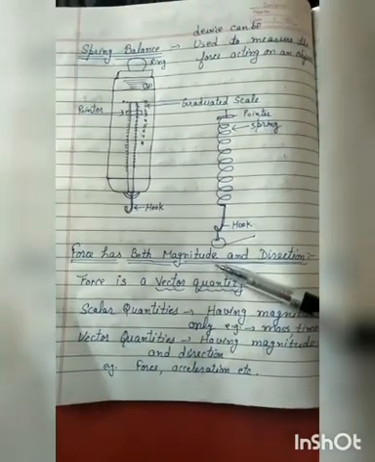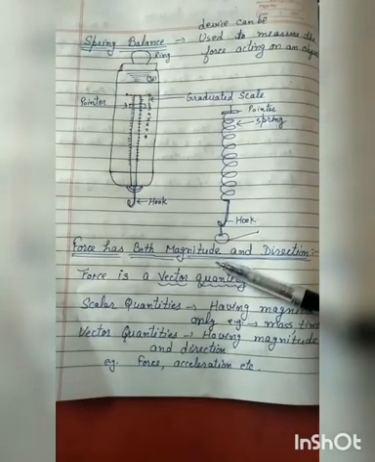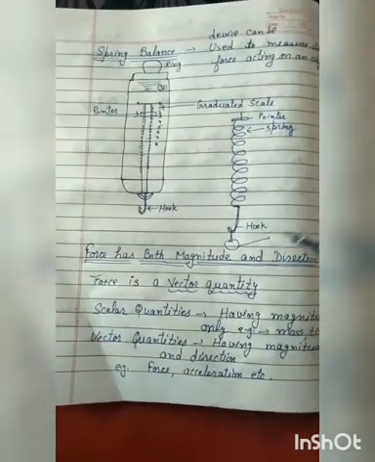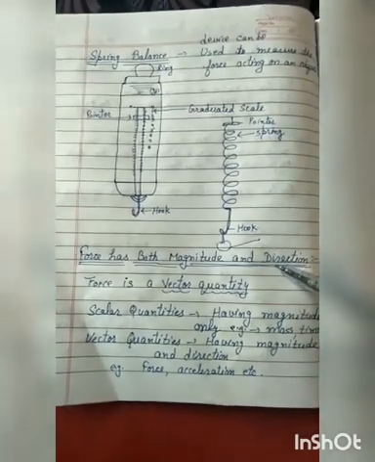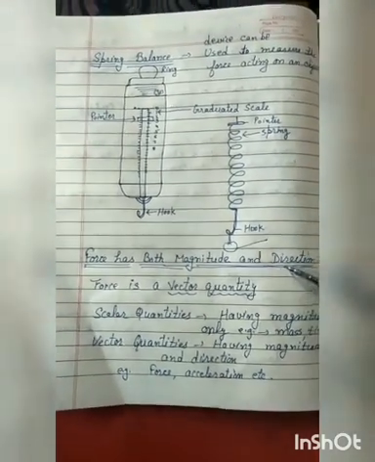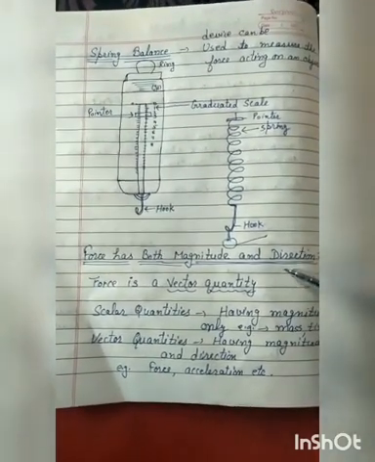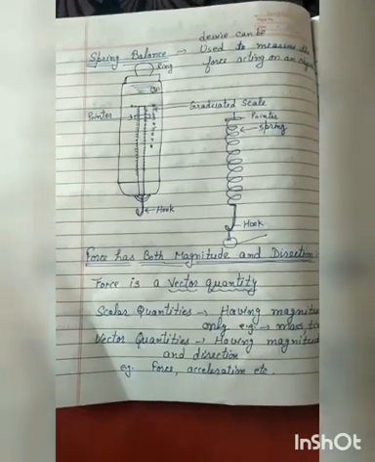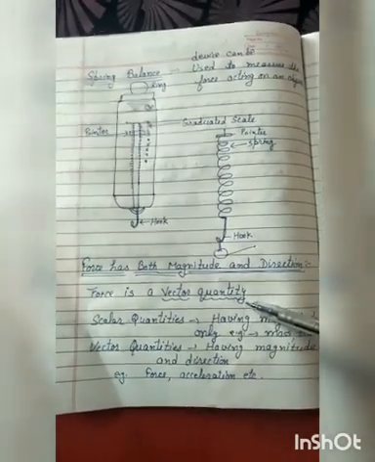That is, if we increase the amount of force applied, the speed of the object changes, and if we change the direction of force applied, then there is a change in the direction of motion of the object. So that's why force is a vector quantity.